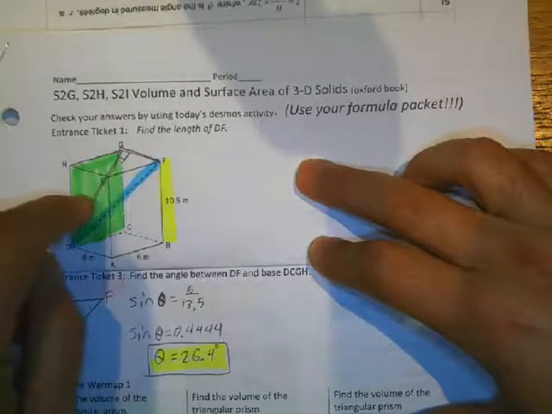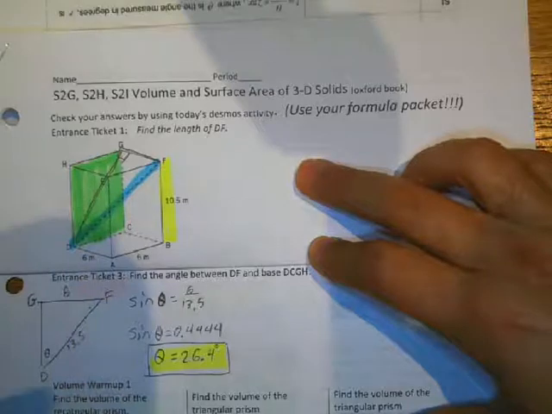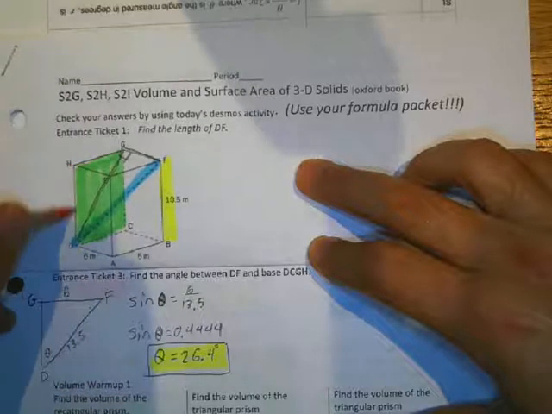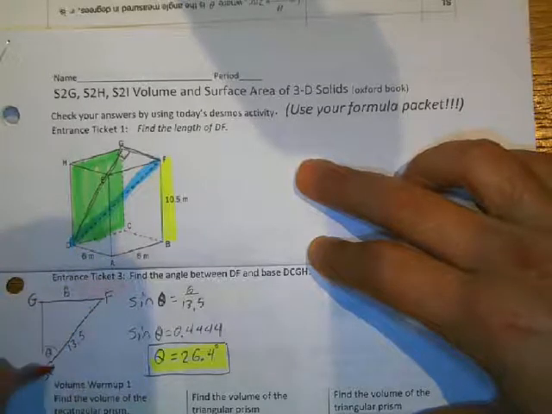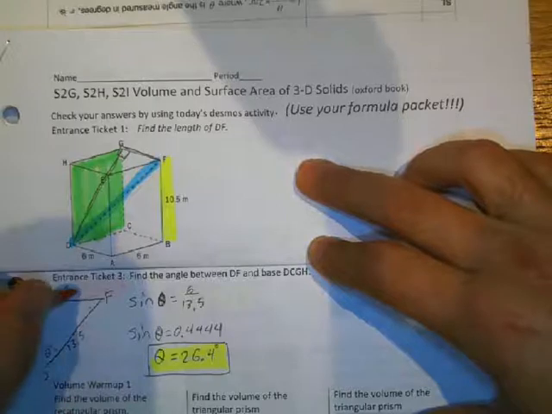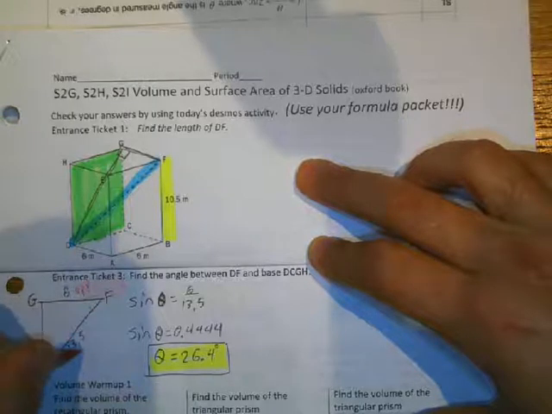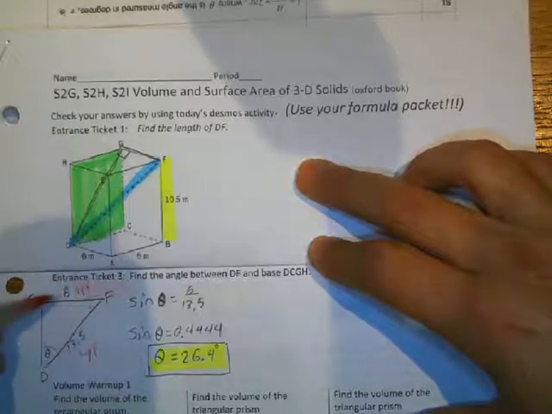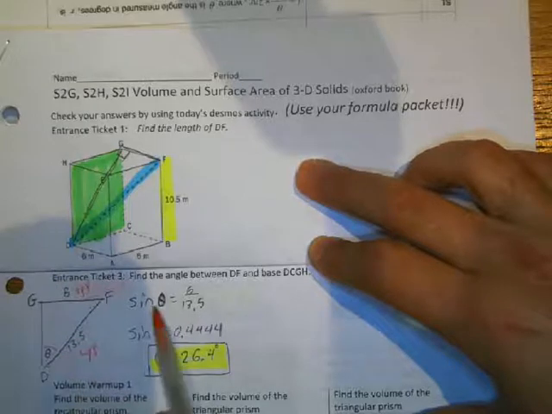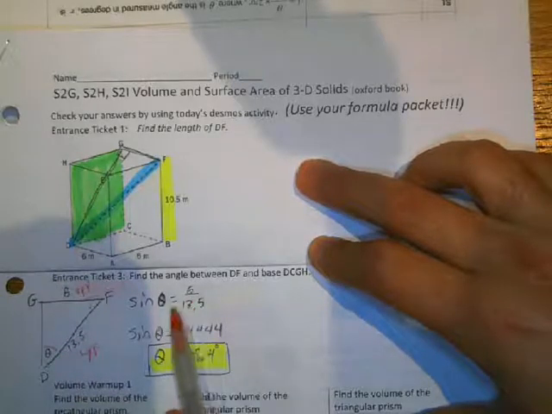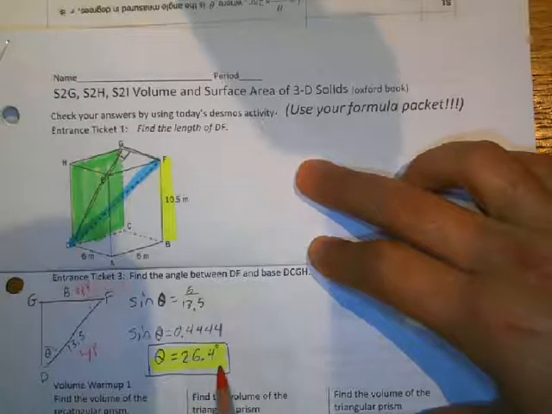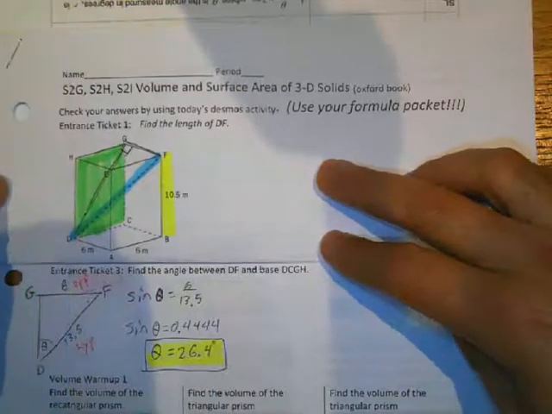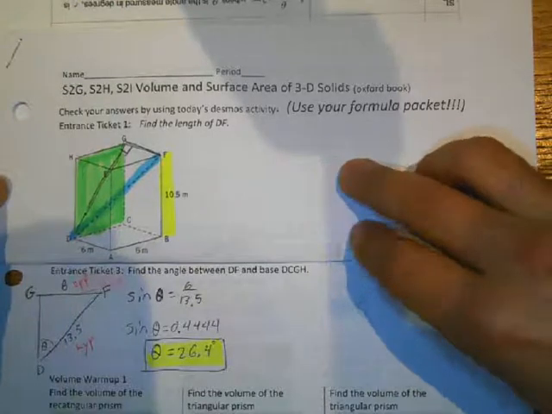And so if I'm trying to figure out this angle here, HDF, then I'm going to be using the 6 and the 13.5, which is the opposite and the hypotenuse. And if I'm dealing with opposite and hypotenuse, I'm going to use sine. So 6 over the hypotenuse. Okay? Alright, you may want to hit pause and copy this down.